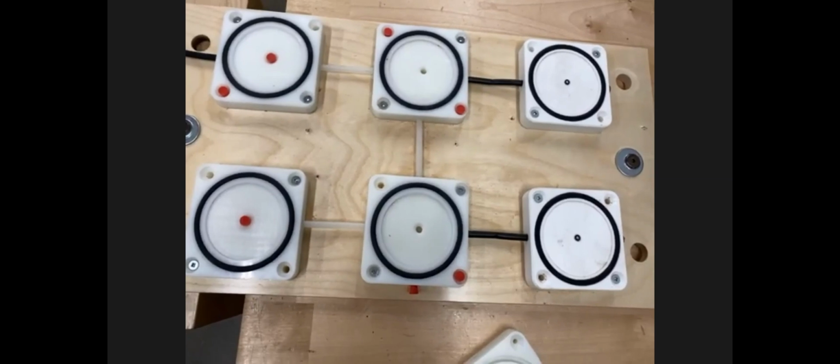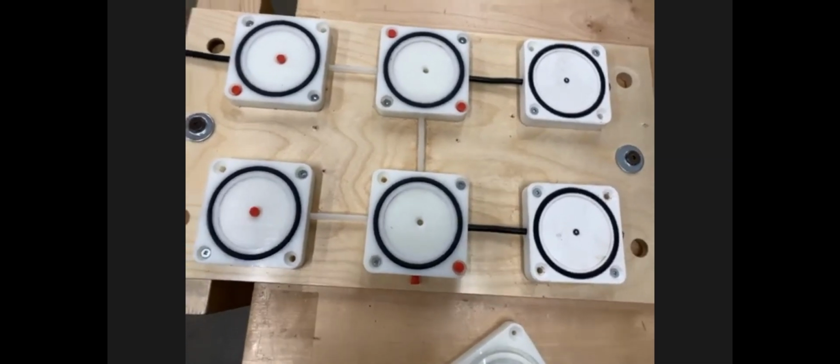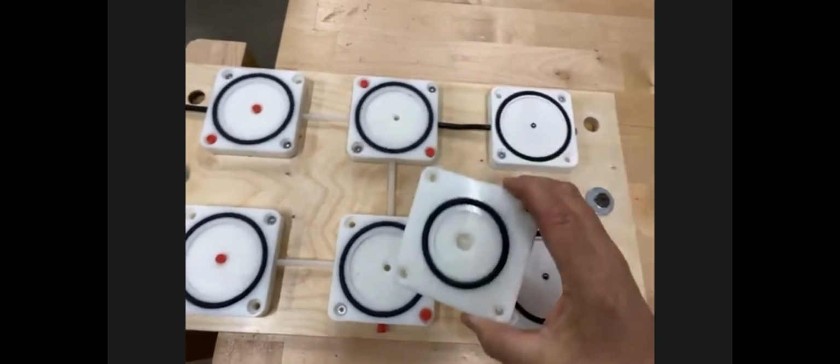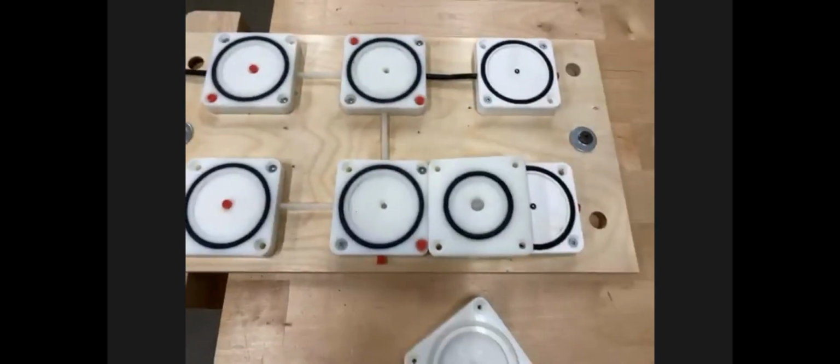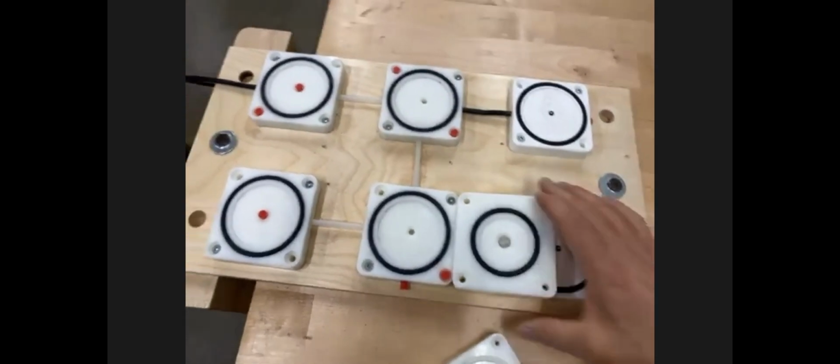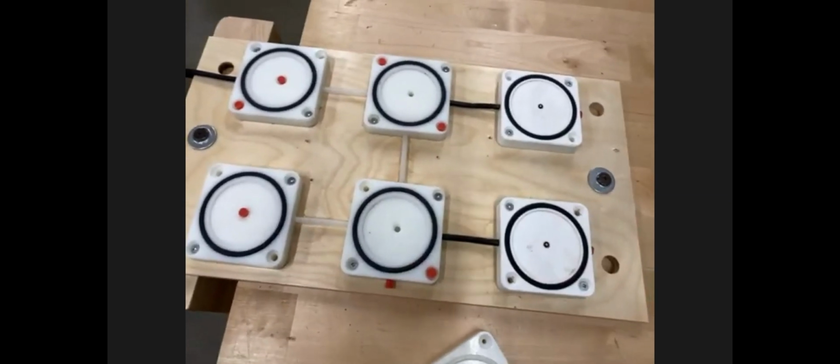Sure. Okay. If you try and do it with a small one, I've made a few small ones. This is a smaller version of the same thing. You see that? That won't hold as well, but sometimes you have a small board.